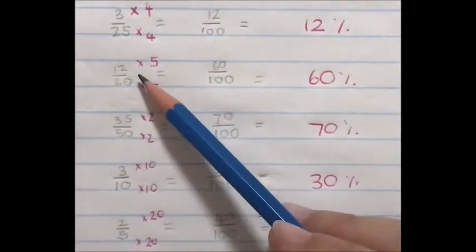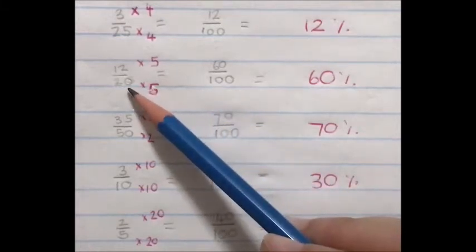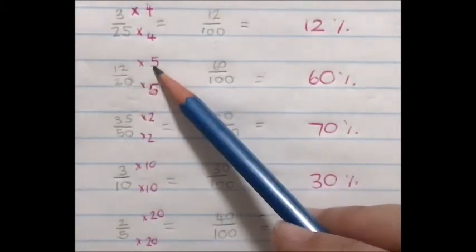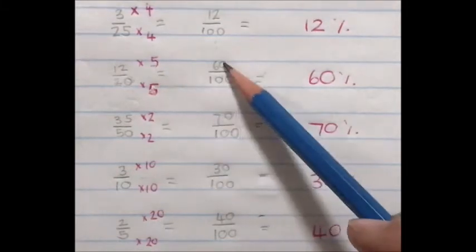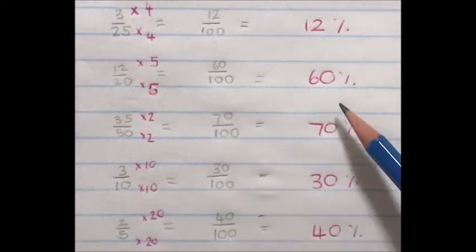Here we've got 12 out of 20. We need to change it to 100. So we say 20 times 5 and then 12 times 5. That gives us 60 out of 100, and that gives us 60%.